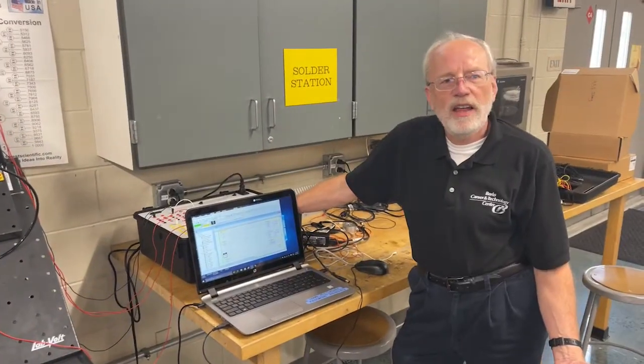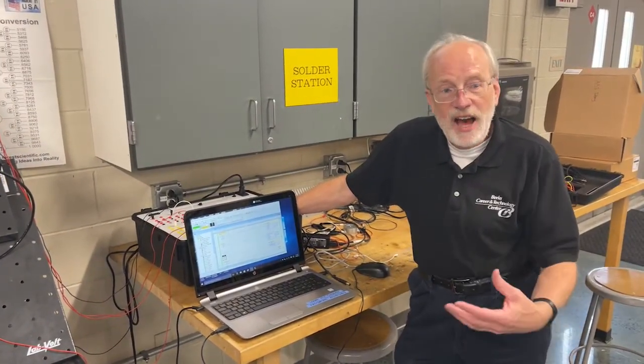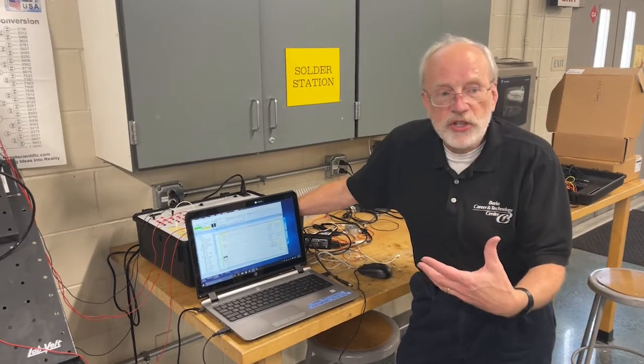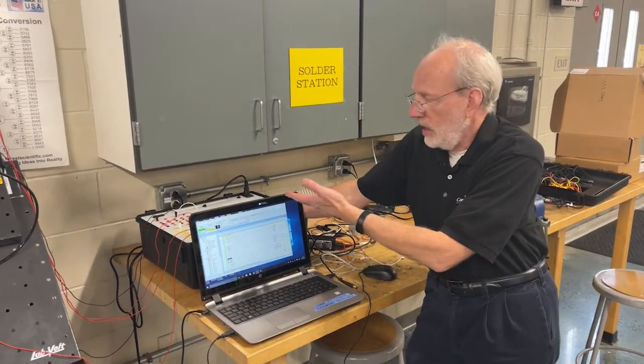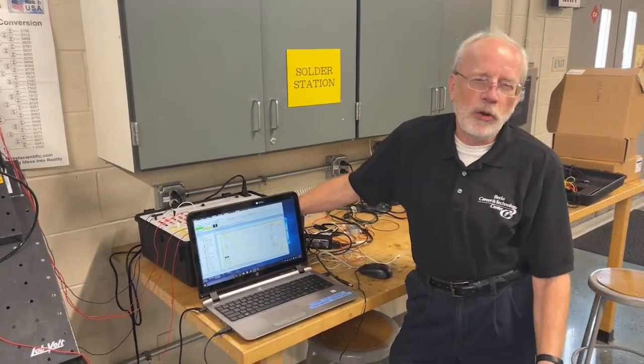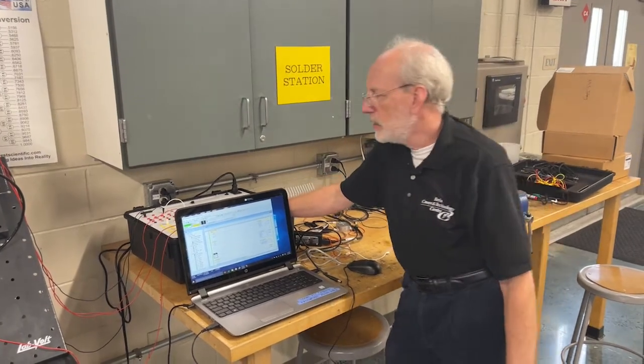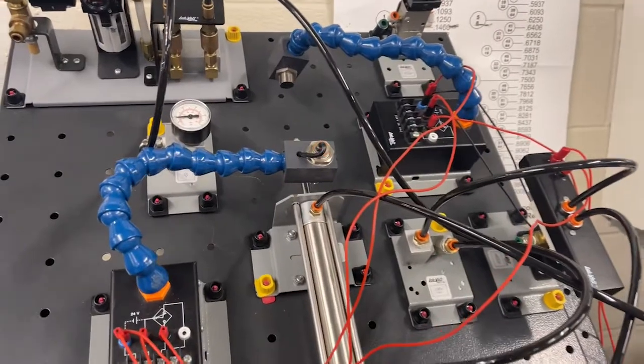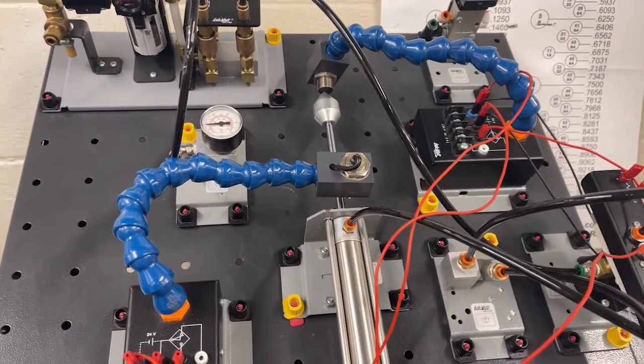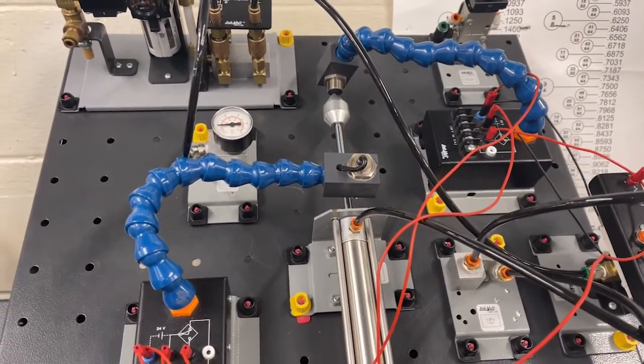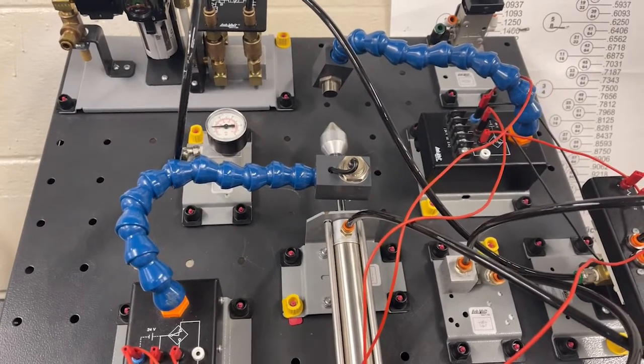So we bring together these systems to learn how to create automated versions using programmable logic controllers, or as they're more commonly referred to, PLCs. These devices allow easy design of control systems and are used extensively in industry to automate manual control schemes.